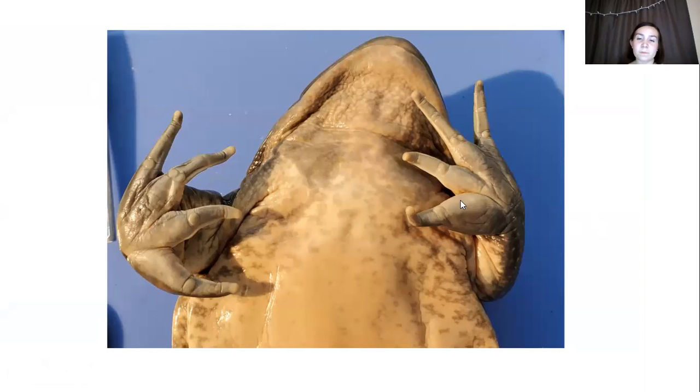And then here is the hands, or the thumb pad. The thumb pad for a frog is actually really interesting because that's one of the ways that they grab their food. But you can also determine the sex of a frog by looking at their thumb pads. You can see here, this thumb pad is pretty big compared to the female frog.